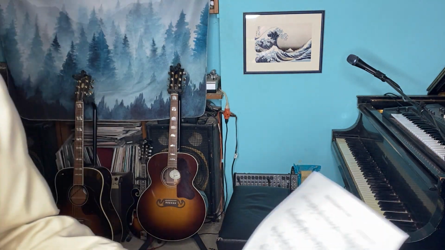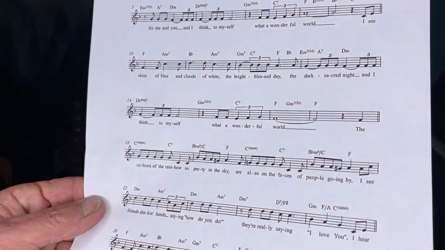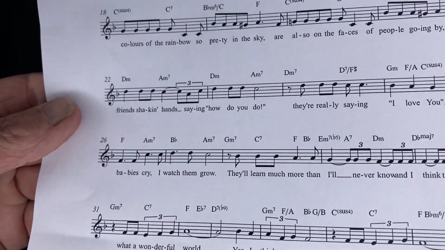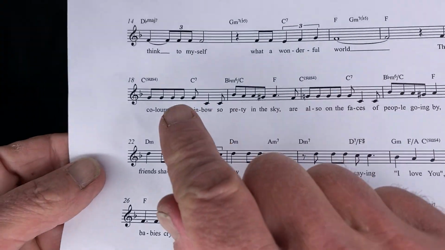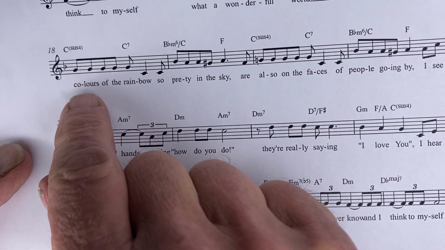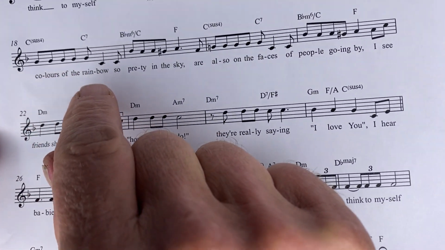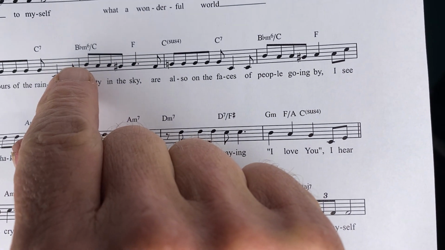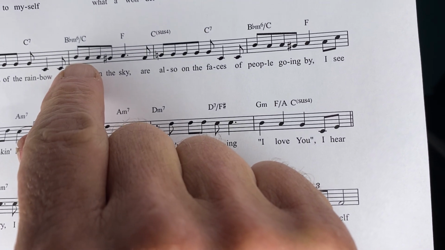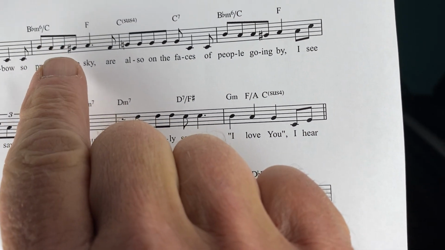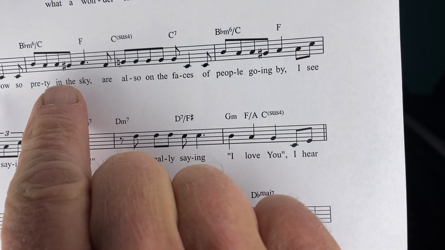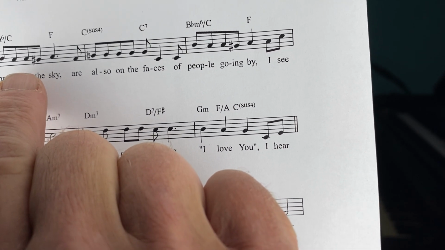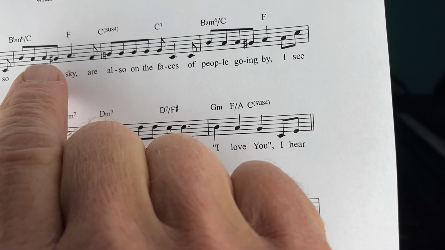We'll take a look at the melody notes first. Starting on the colors of the rainbow. So we're in the key of F. The colors of the rainbow, that's the 2nd degree of the scale, and down to the 5th degree, the 4th degree on the B flat, the 3rd degree on the A, and then you see the G sharp here. So we have an accidental, so we know that that's not in the scale. So that is raised 2 in the scale.